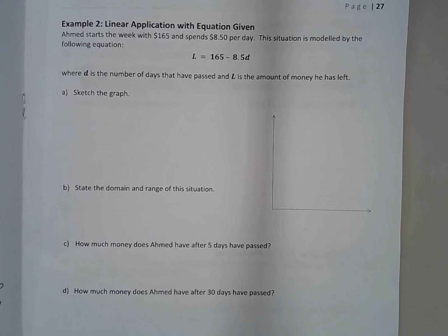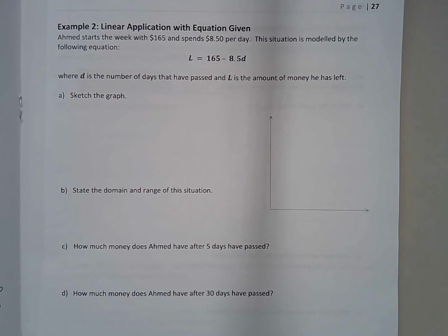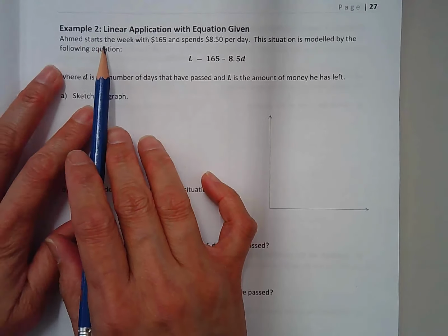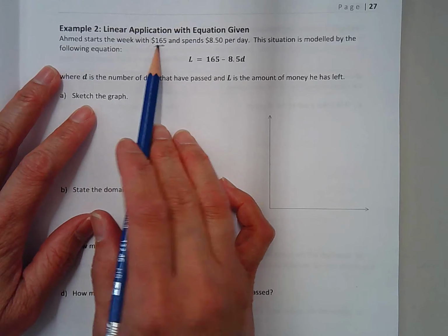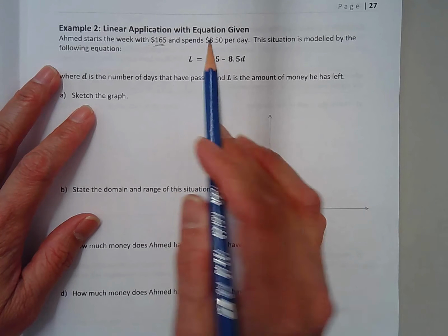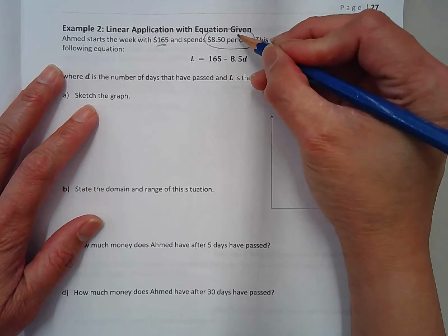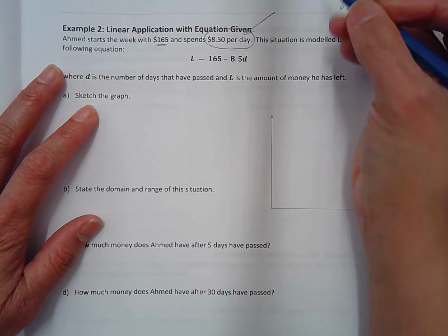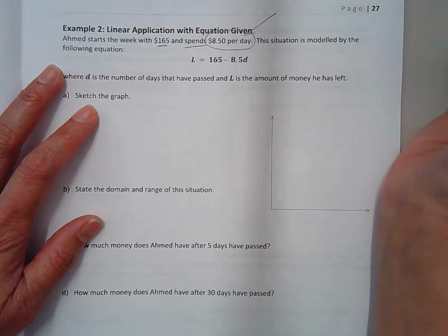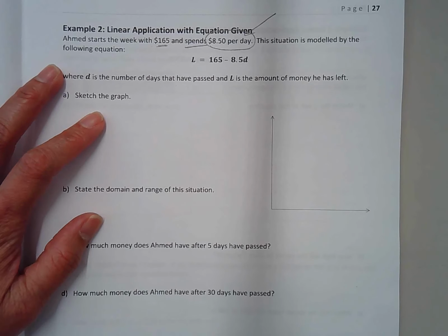Okay, let's take a look at example number 2. Ahmed starts the week with $165 and spends $8.50 per day. Okay, pay attention to this one. When they talk about spending, is that a positive or negative?